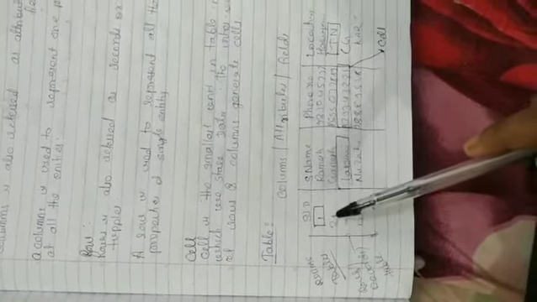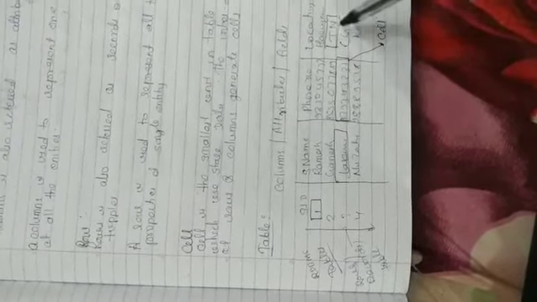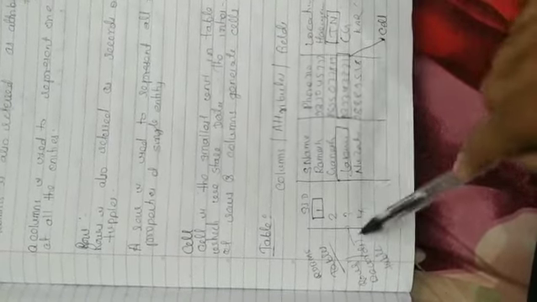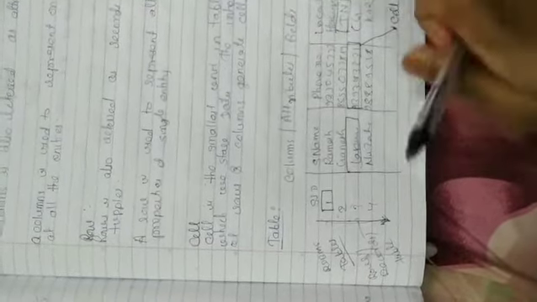We understand columns and cells through an example: serial numbers 1, 2, 3, names like Ramesh and Ganesh, phone numbers, locations. A single section is called a cell. This is called a row, and this is called a column, from this one to this one.